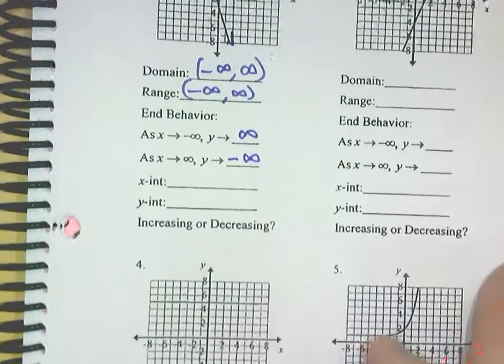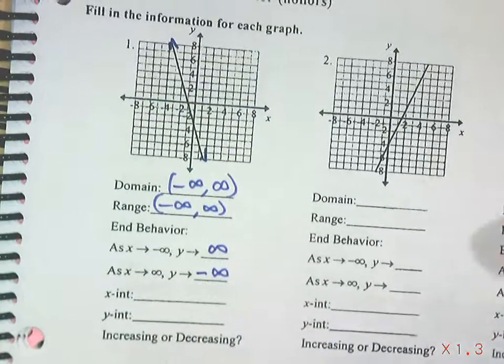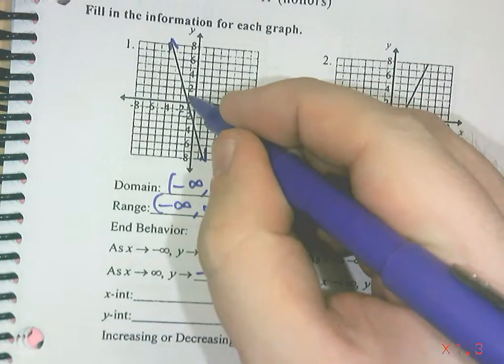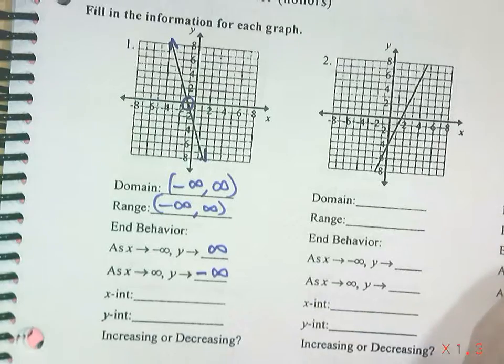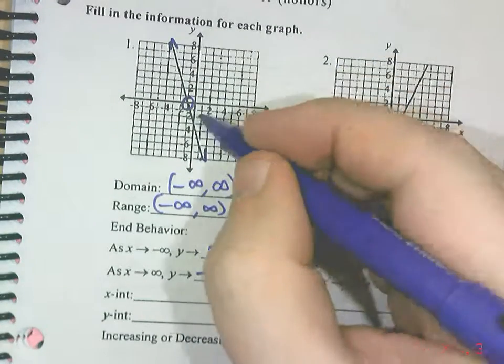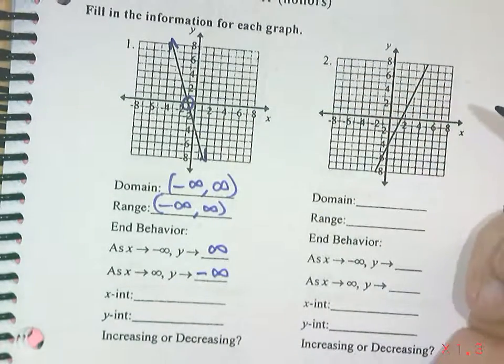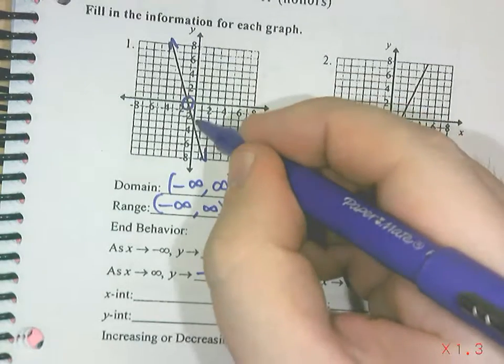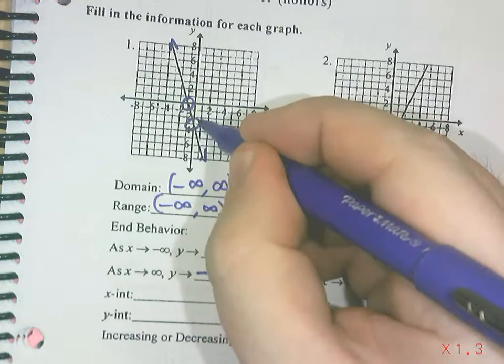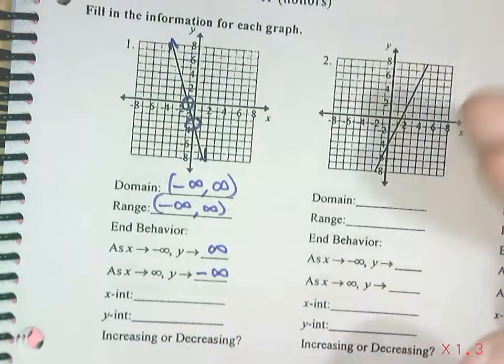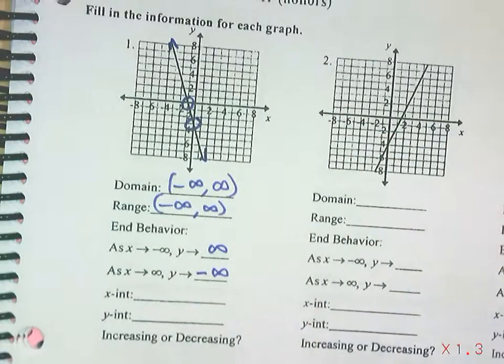And then the x and y intercepts, they're kind of self-explanatory, right? The x-intercept would be the point where your line crosses the x-axis. Your y-intercept, which you all should be familiar with at this point, is the point at which your line crosses the y-axis. If I can speak English.